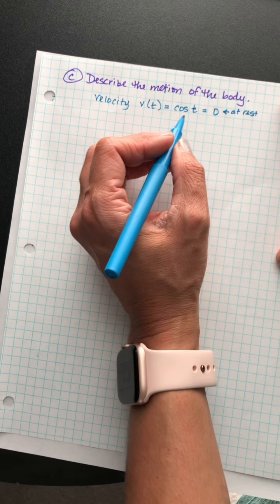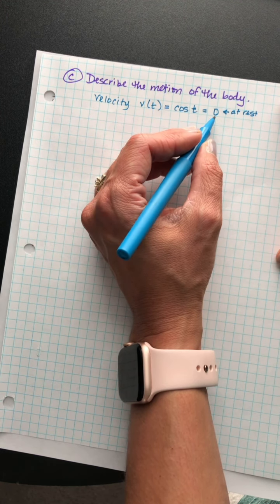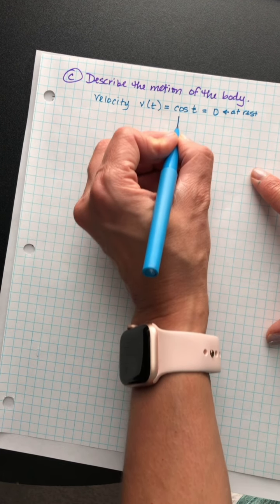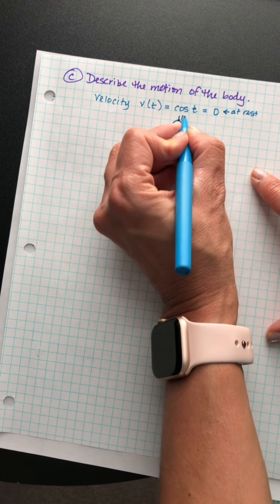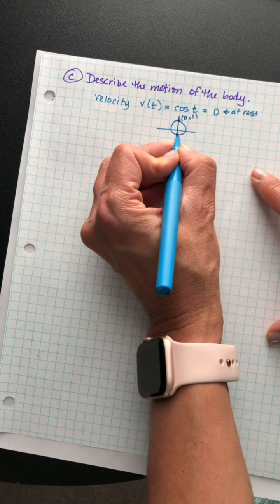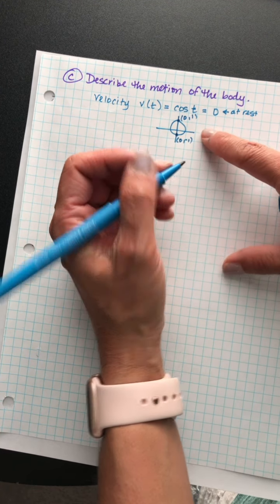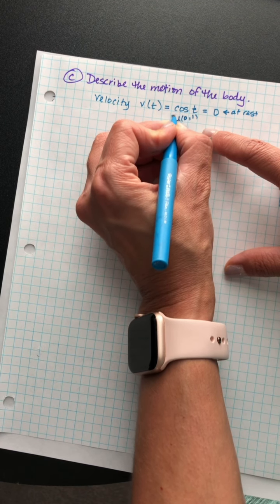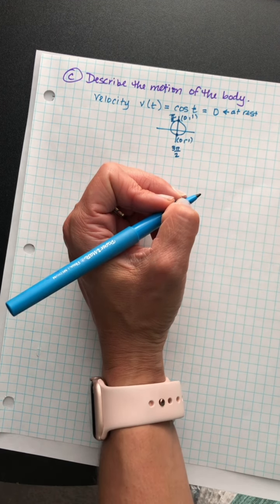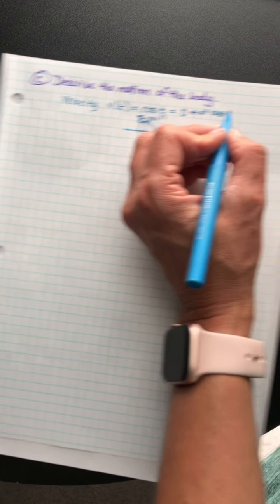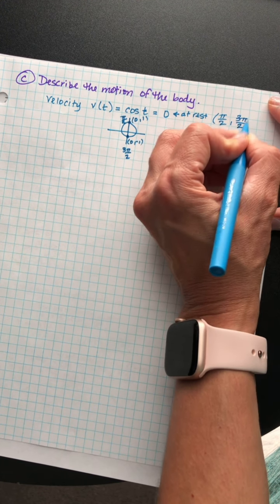So at rest, cosine of an angle equals 0 at 2 angles on the unit circle. Cosine is 0 up here, because that's the point (0, 1), and down here, because that's the point (0, negative 1). So those are 2 places where the cosine would be 0, and that's at pi over 2 and 3 pi over 2. Okay, so I know we're at rest at pi over 2 and 3 pi over 2.